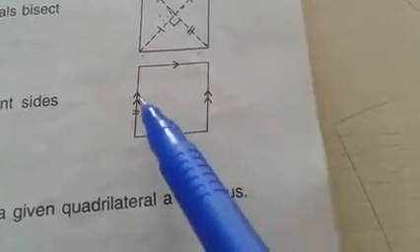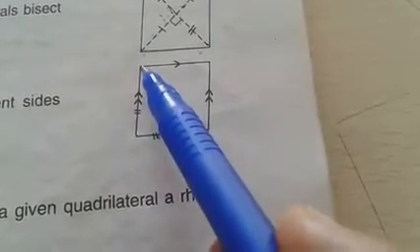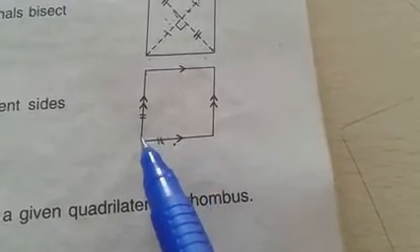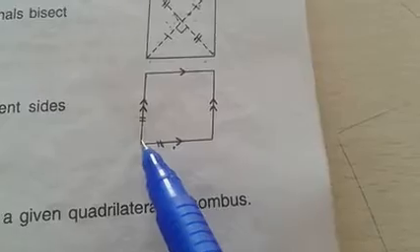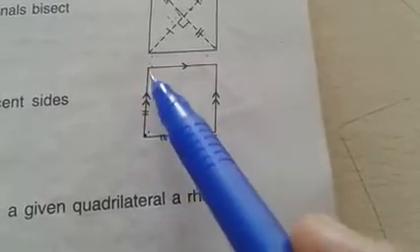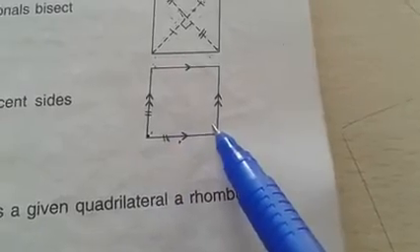Okay, so adjacent sides, you know adjacent sides means, what are adjacent sides? Which share one common vertex. We have studied adjacent angles, so don't get confused with adjacent angles. So these adjacent sides are equal. Okay.